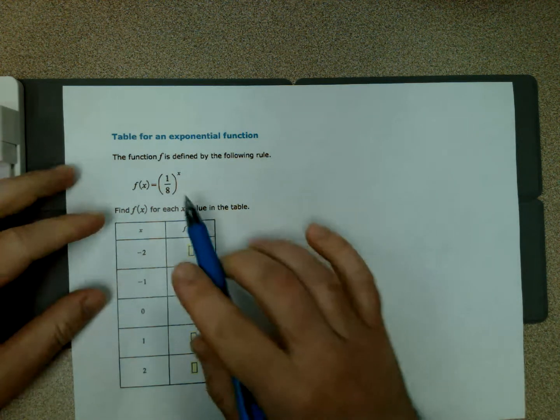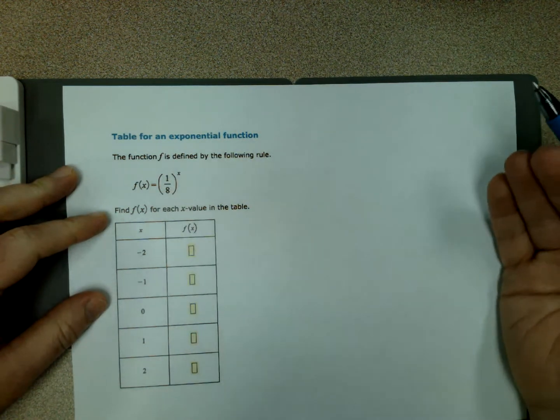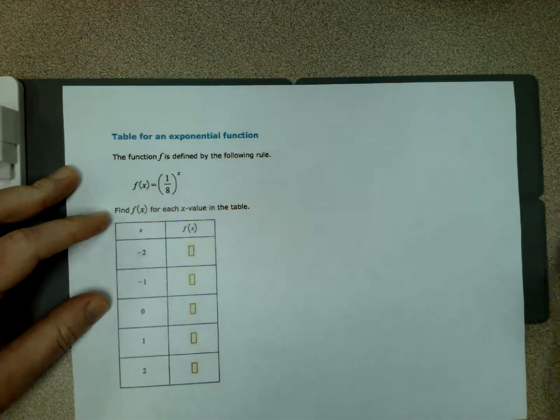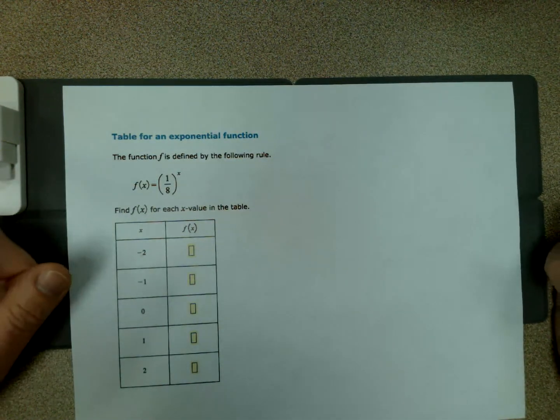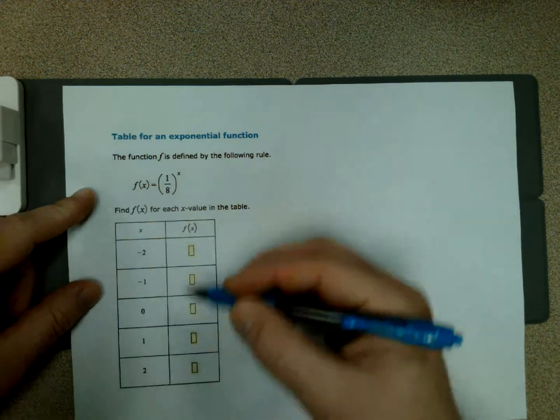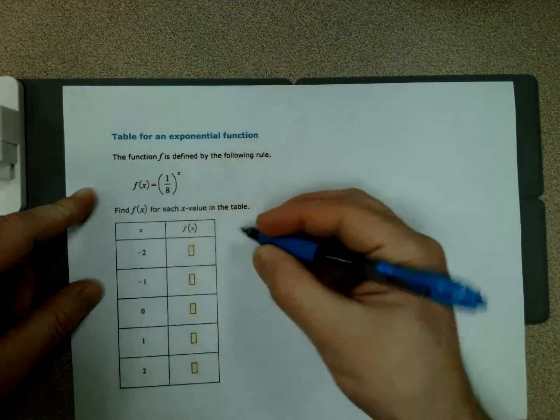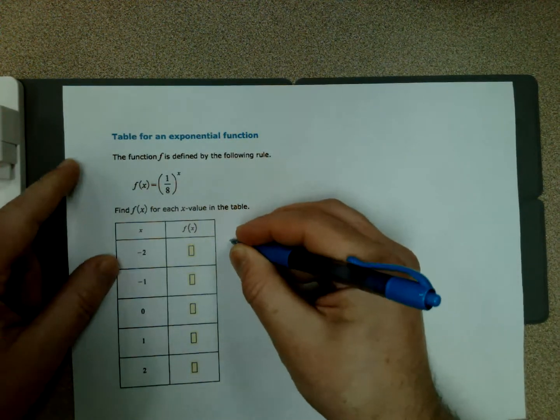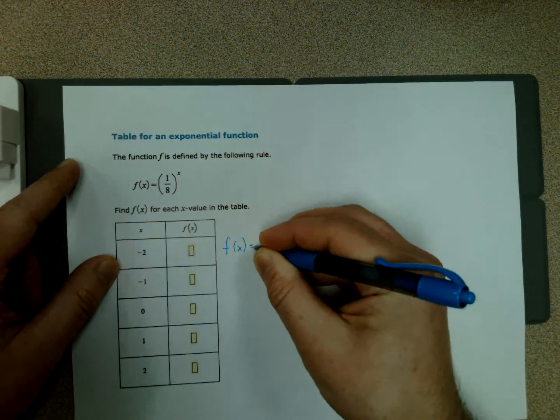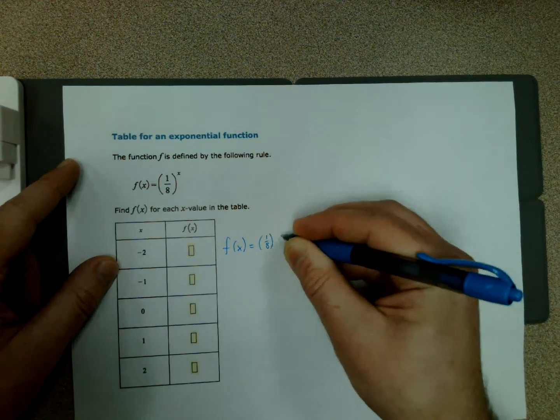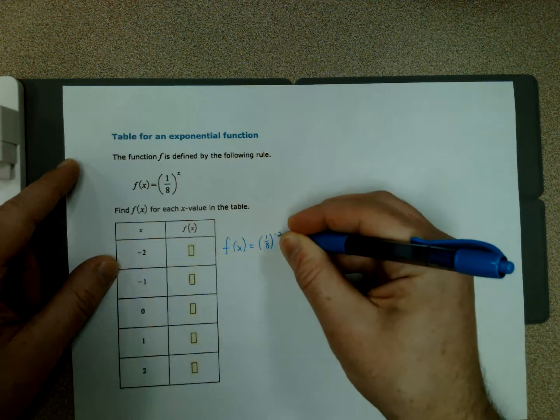Today we're going to be looking at the ALEKS topic, a table for an exponential function. So all we're doing is making sure we understand how exponential functions work, and we're going to evaluate it for these 5 values. So we have all our x's, we just need to plug them in and see how this works. So for this one, we have f of x equals 1/8 raised to the negative second power.